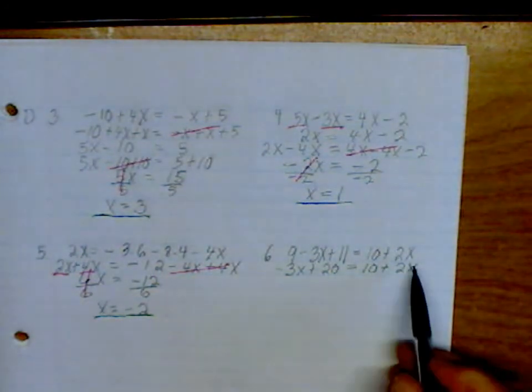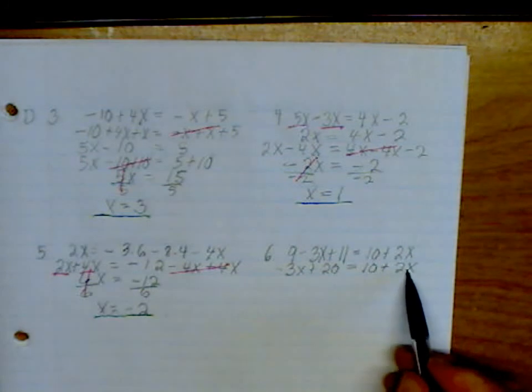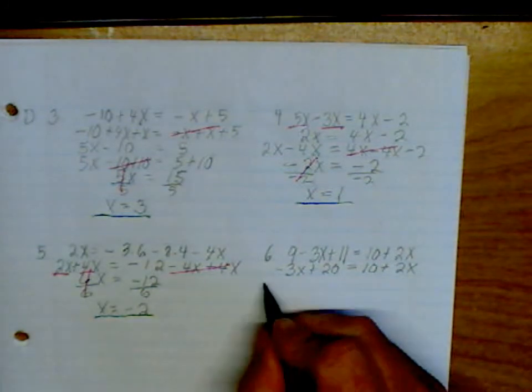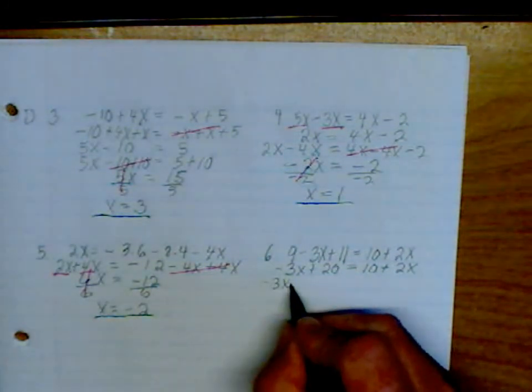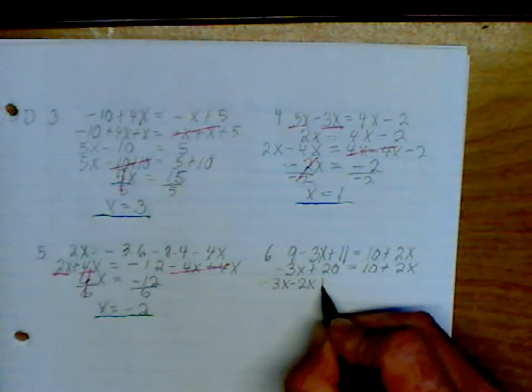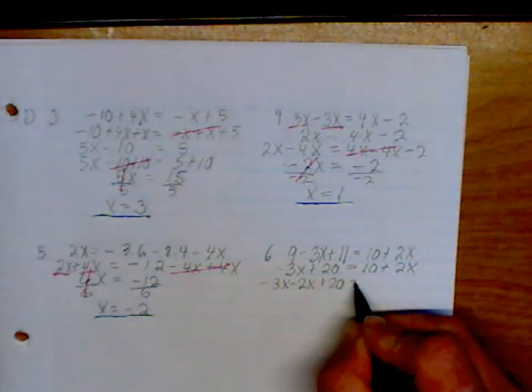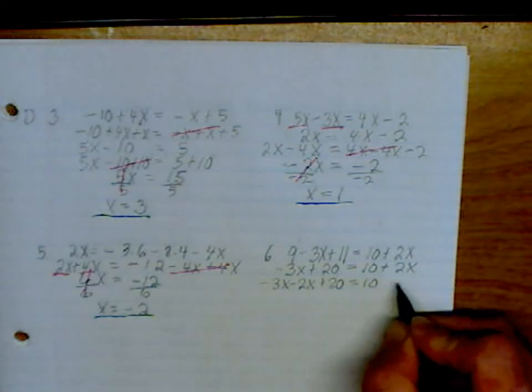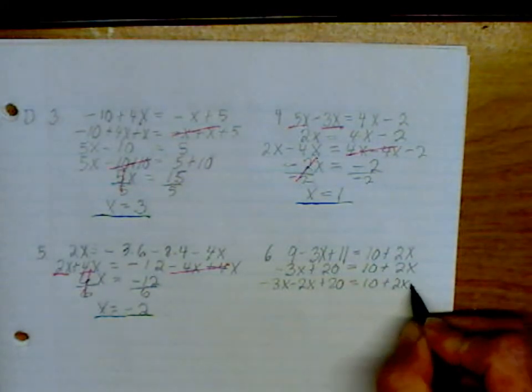Okay, so this one we can bring this over by subtracting 2x. Now subtract it over here.